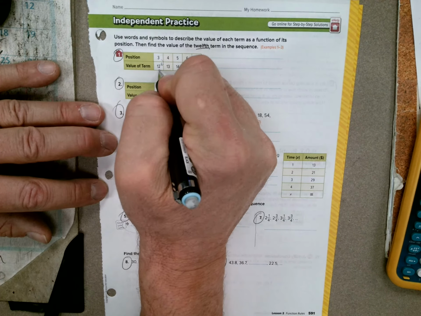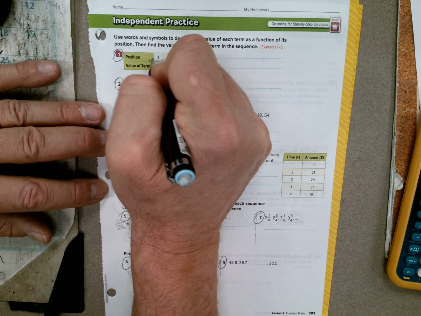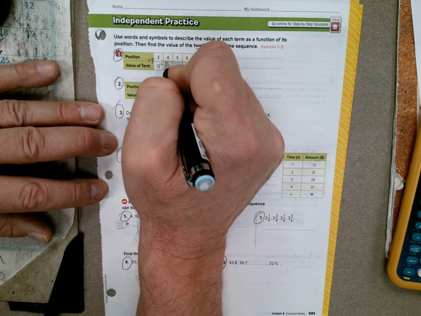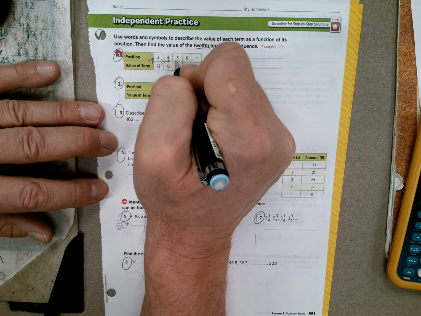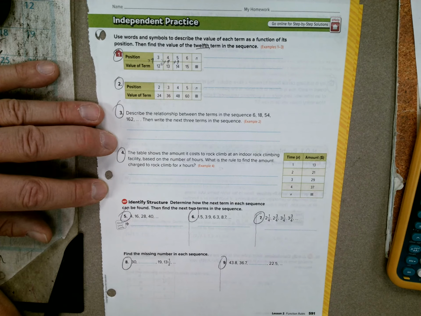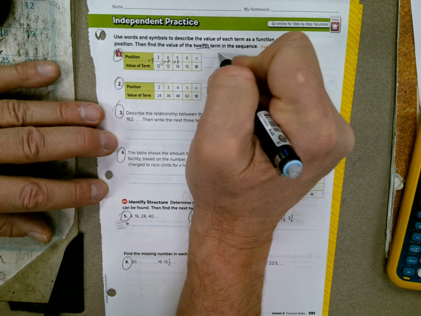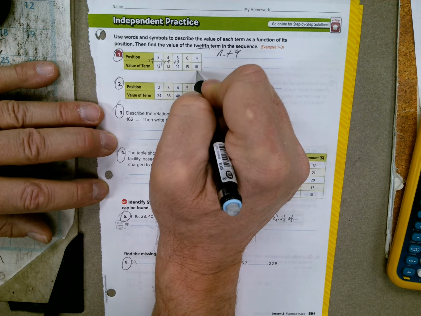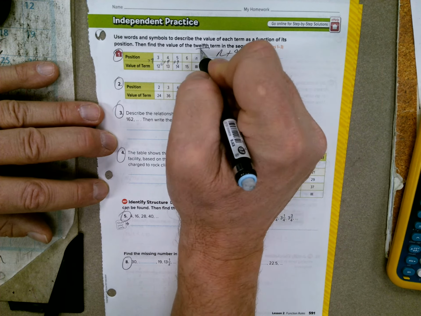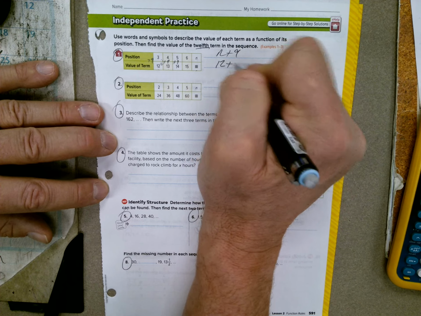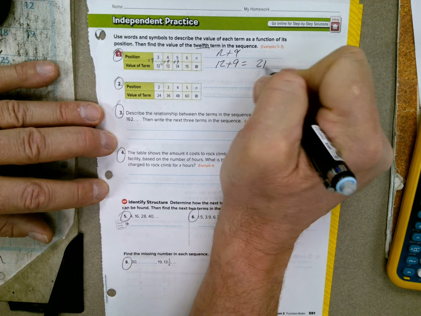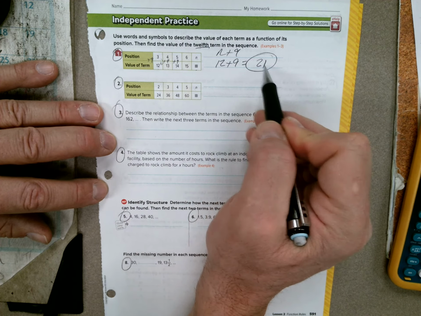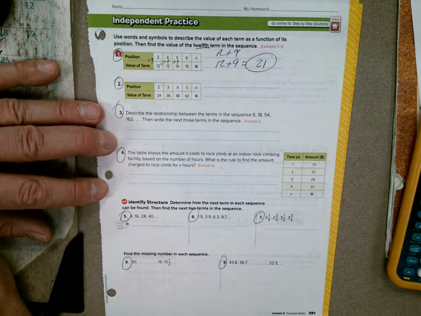Well, 12 minus 3 is 9, so I'm adding 9. 13 minus 4 is 9. I'm adding 9. It looks to me like the rule is plus 9. Any number plus 9 will give me the bottom number, the value of the term. They want the 12th term, so 12 plus 9 is 21. 21 is the 12th term. So if I carried these positions out to 12, the bottom number would be 21.